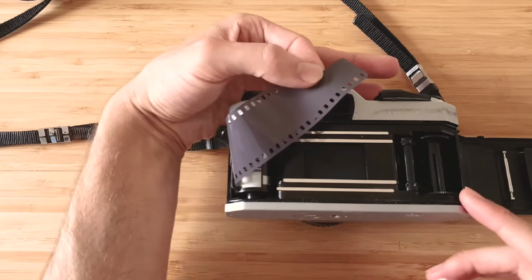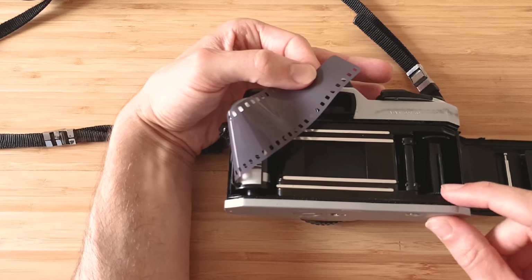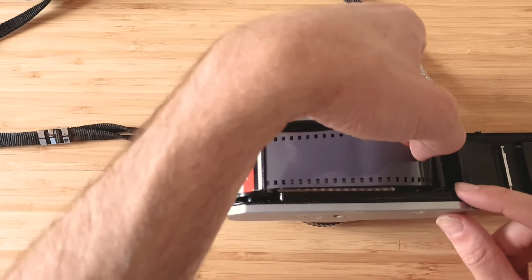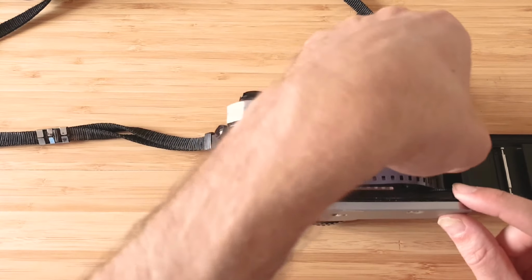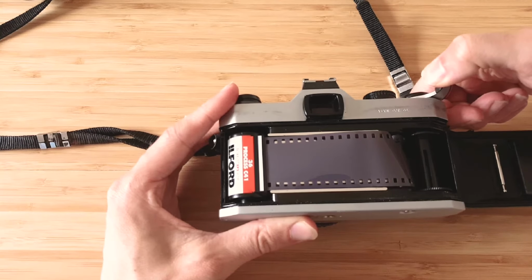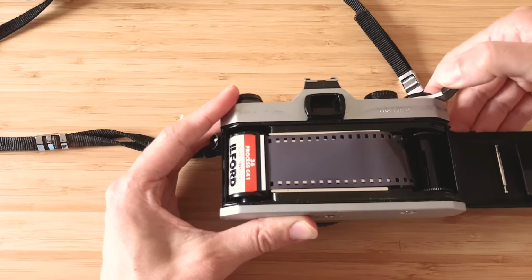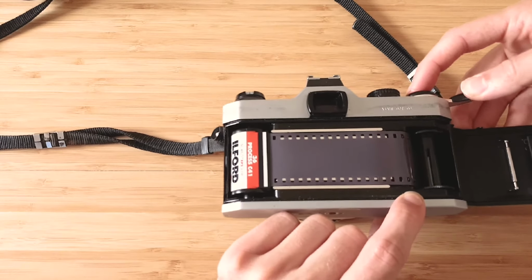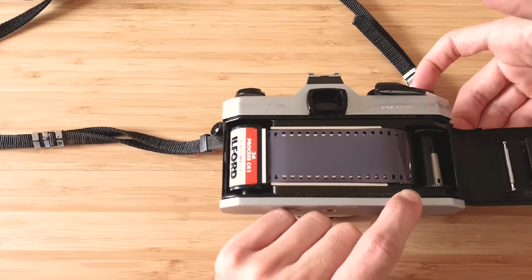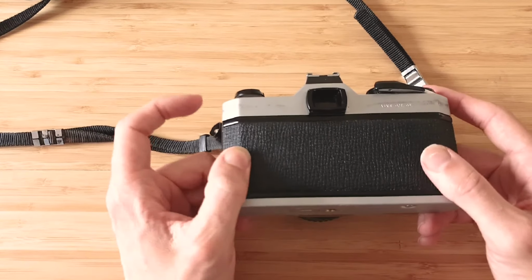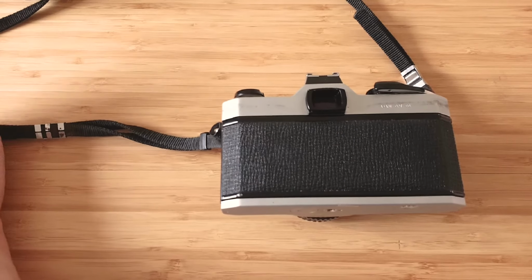You'll see on the right here there is a spool with a slot in it. You want to put the small end of film into that slot, and you'll see the spool to the left of that one which has teeth. You'll want to make sure those teeth engage with the holes in the film. That way it should successfully advance the film each time you take a shot. Once that's done, you just close the back plate and you are done. You have loaded your camera.